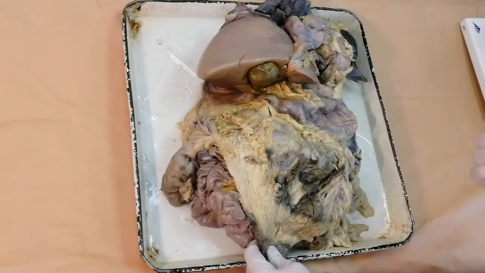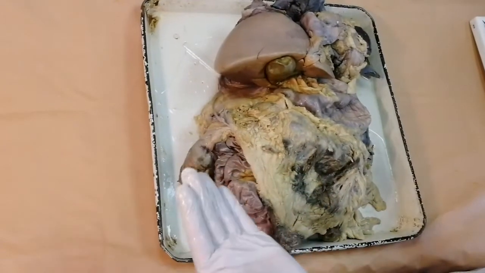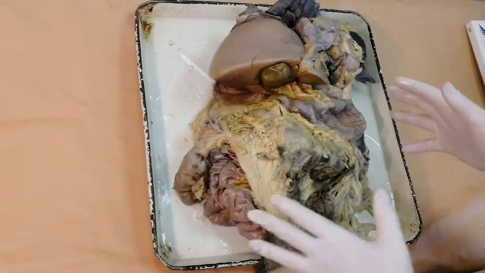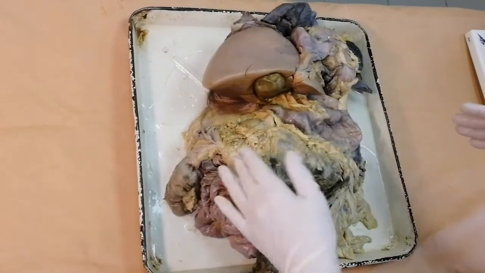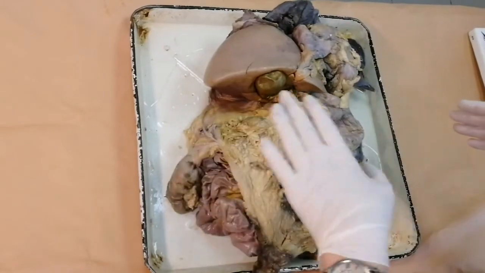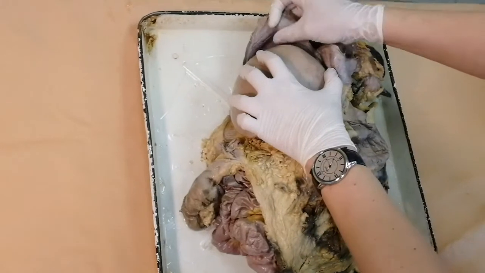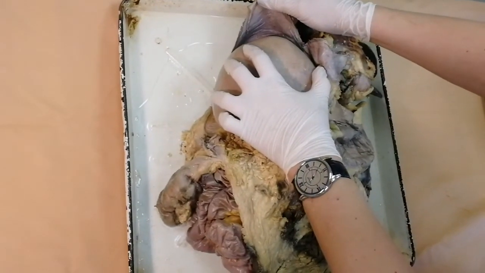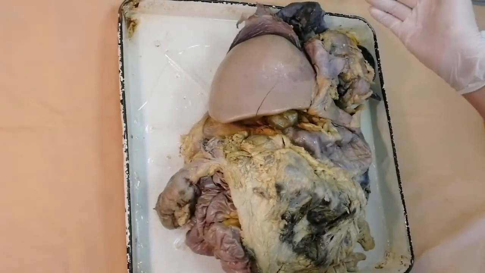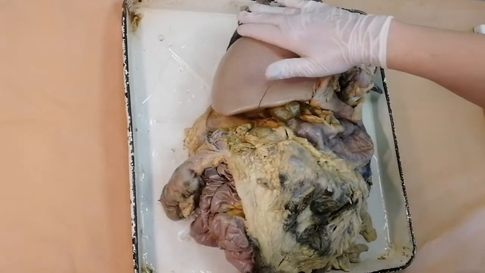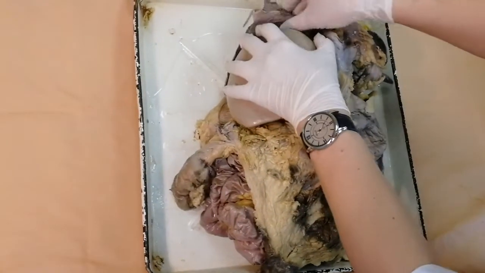Now let's continue to study the peritoneum on natural preparations. What can we see here? This is a complex of organs which are covered by the peritoneum in different manners. It is generally believed that we have two layers of the peritoneum, parietal and visceral. The parietal covers the walls of the abdominal cavity. It reflects to the internal organs and continues with the visceral layer. The visceral layer covers the internal organs.